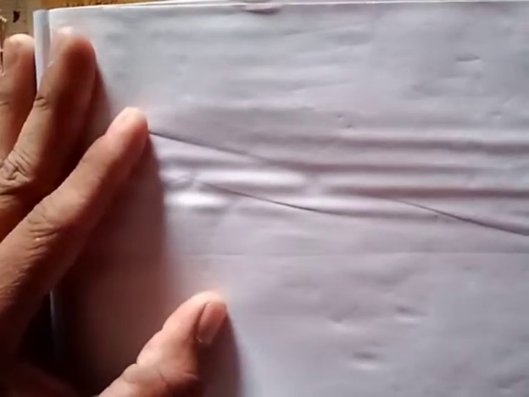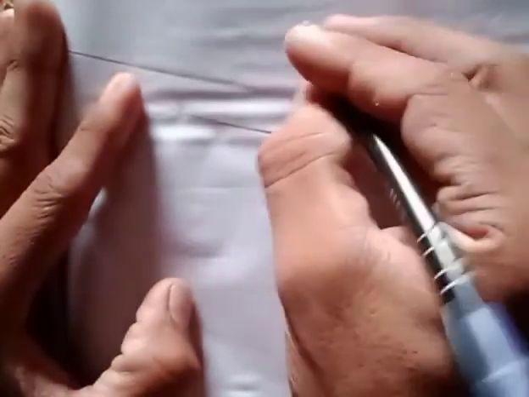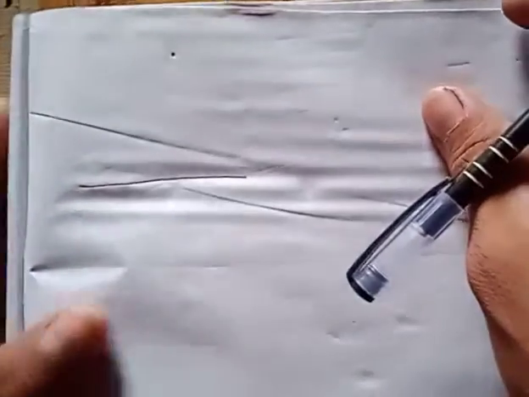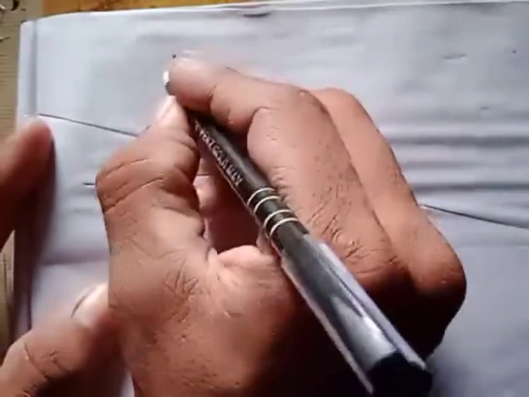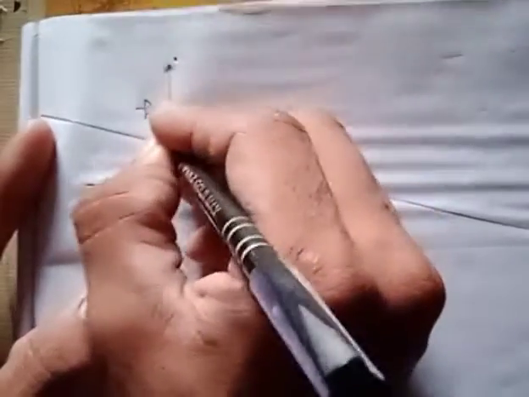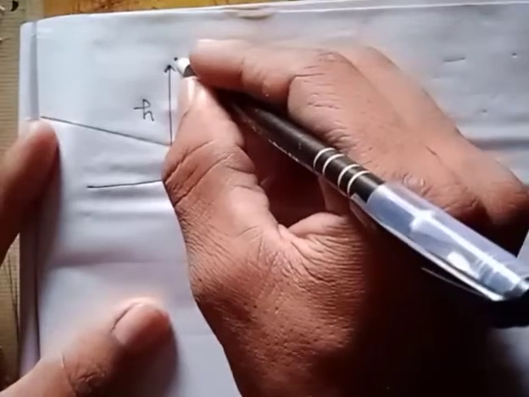Just take for example, let an example of Newton's laws of motion. Let we have a ball, this is a ball, and this is our ground. Okay, hopefully it will be clear. And this be height h. Okay, and what do we do? We drop this ball from here.